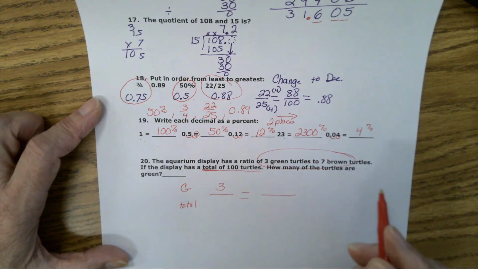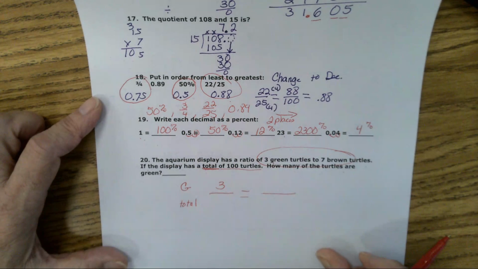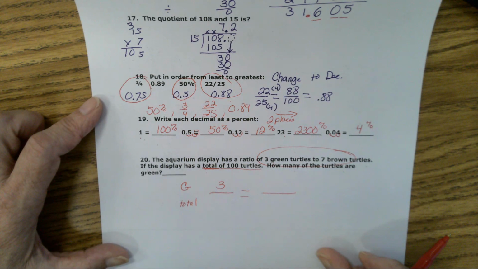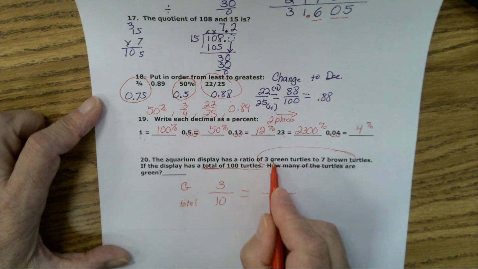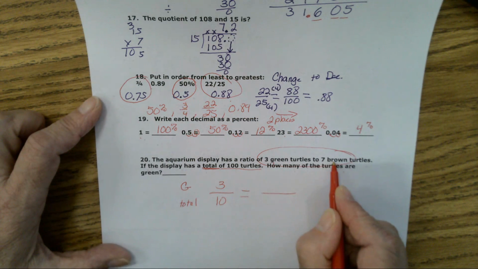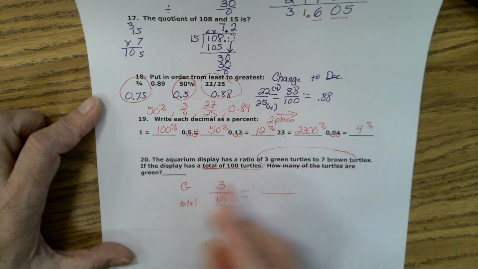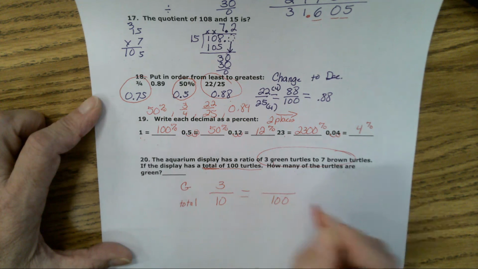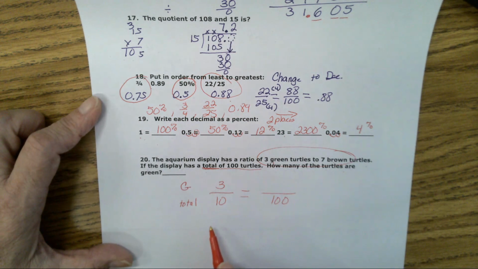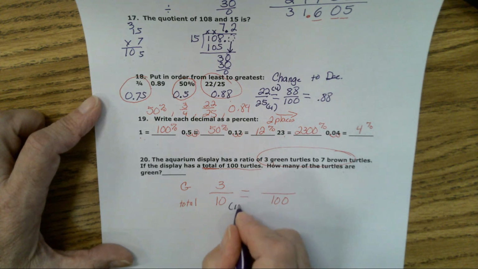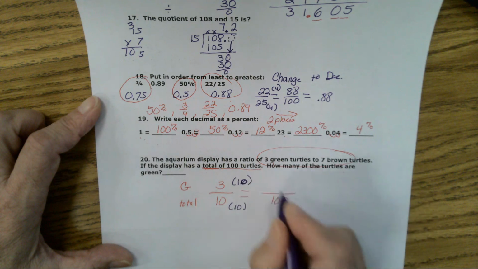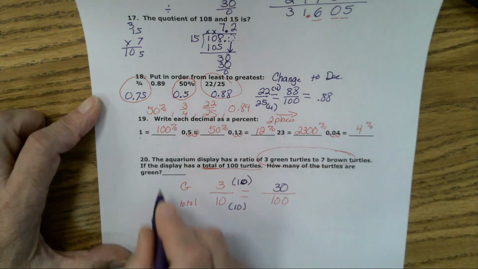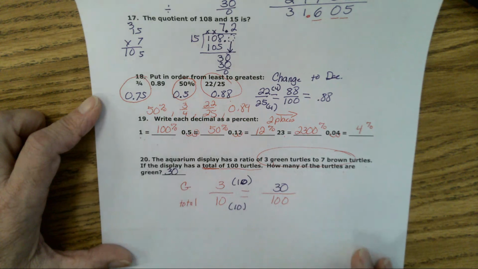It's going to be 3 over what? 10. Because the total will be green turtles plus brown turtles. So 3 plus 7 is 10. We have 100 turtles. Now it's pretty easy. How does a 10 turn into a 100? Times 10. So 3 times 10, 30. There are 30 green turtles.